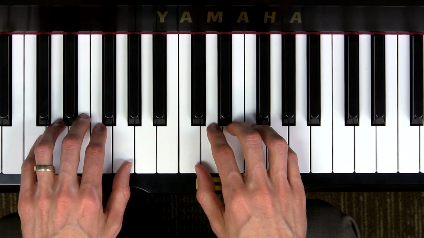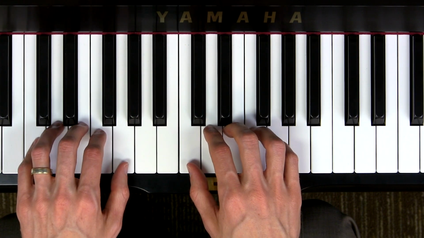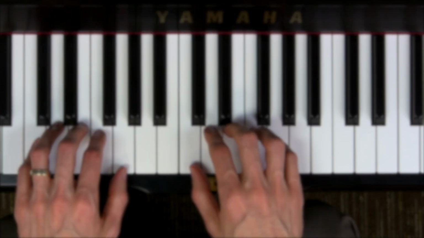Now, press pause and practice the whole song, right hand asking questions and the left hand answering. Then press play to go on.